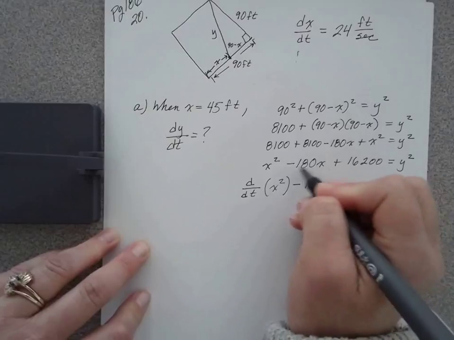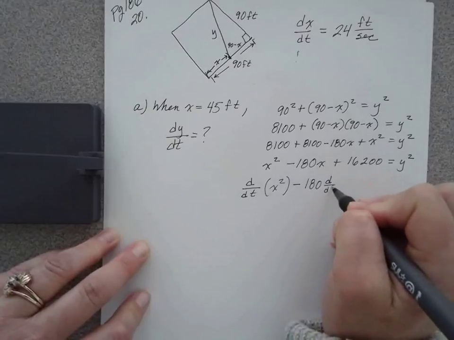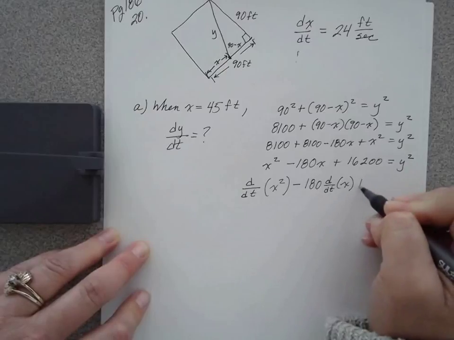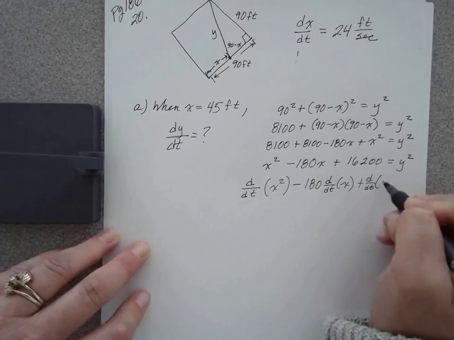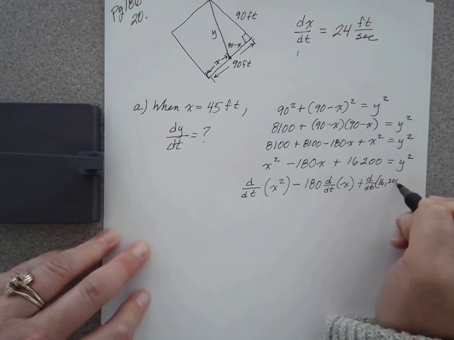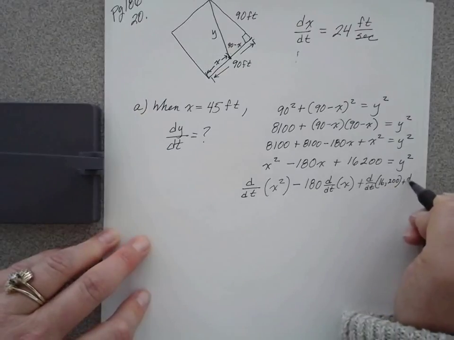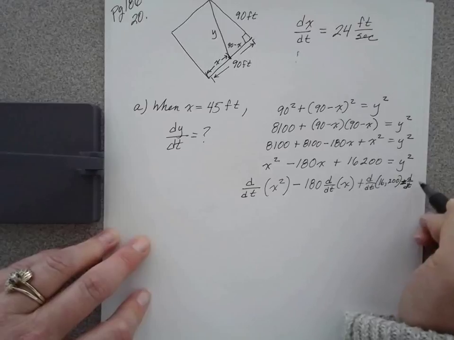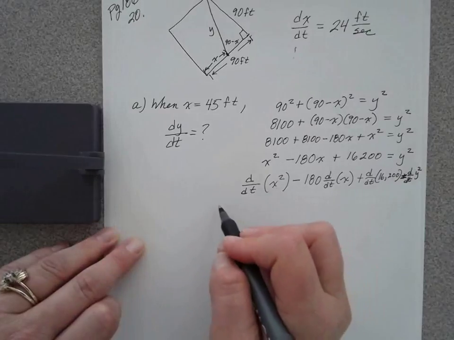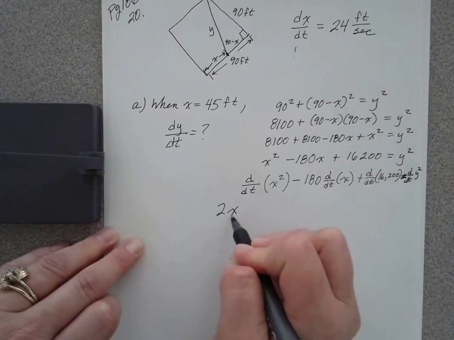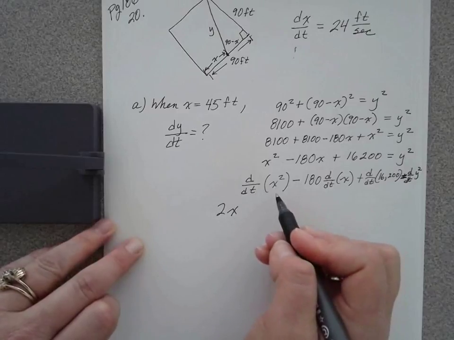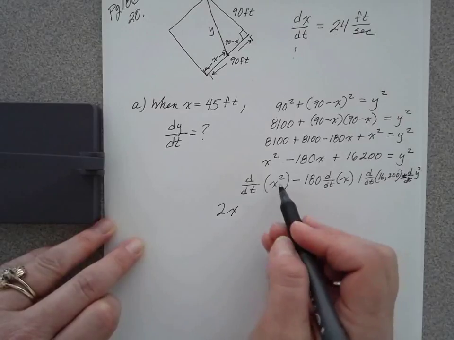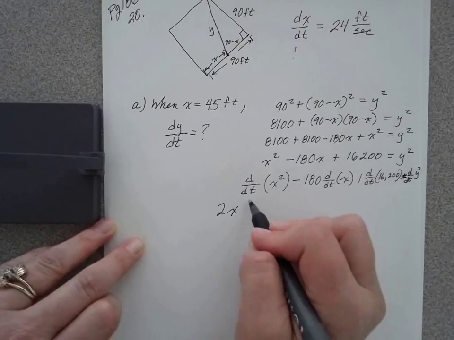So I'm going to pull the constant out in front and then take the derivative with respect to t of x, plus the derivative with respect to t of the constant, which is just going to be 0, but I'll go ahead and write it, equals the derivative with respect to t of y squared. The derivative of x squared is going to be what? 2x. What's next? dx dt, because we're taking the derivative with respect to t, not x. So dx dt.